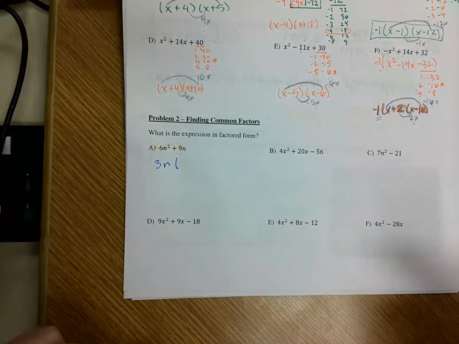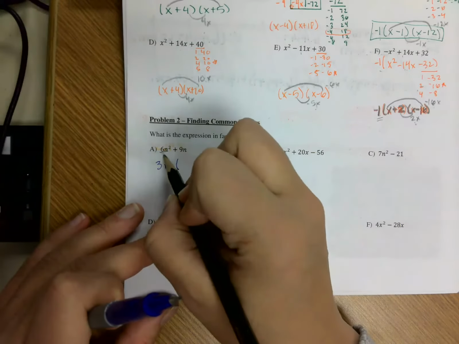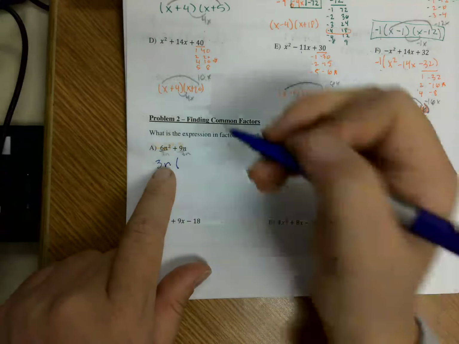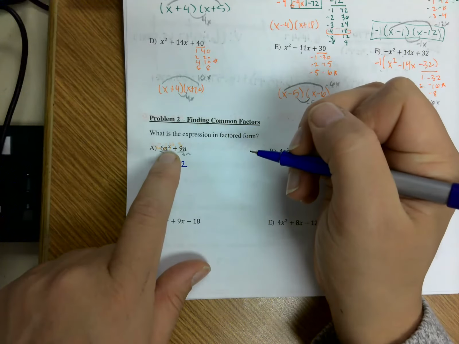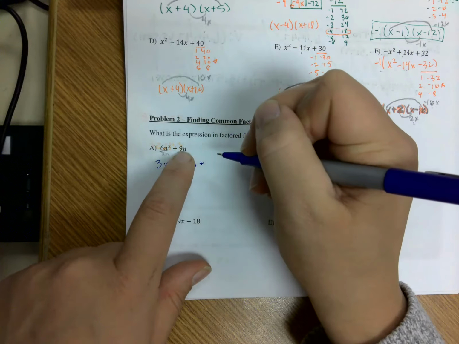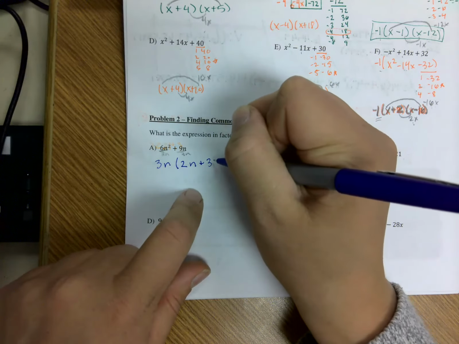So again, factoring is just undoing my multiplication. Undoing multiplication is the same thing as dividing. So if I divided both of these by 3n, 6 divided by 3 is 2. N squared divided by n is just 1n. Plus, 9 divided by 3 is 3. N divided by n is 1.